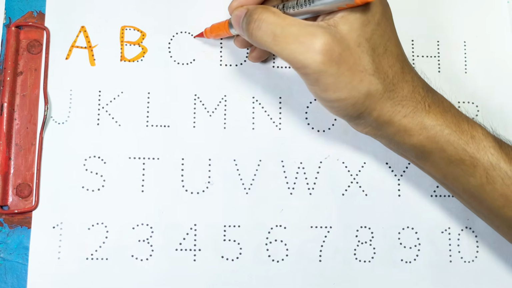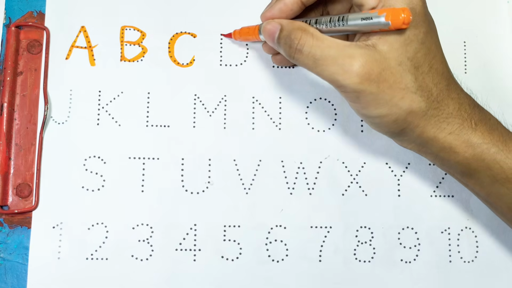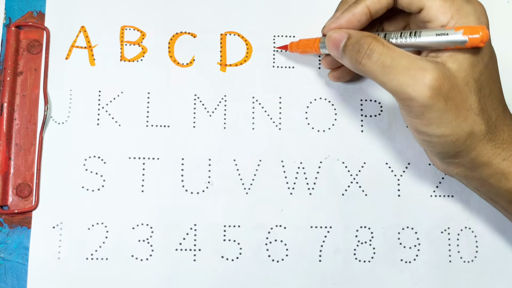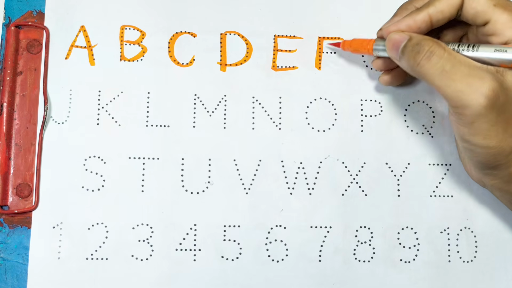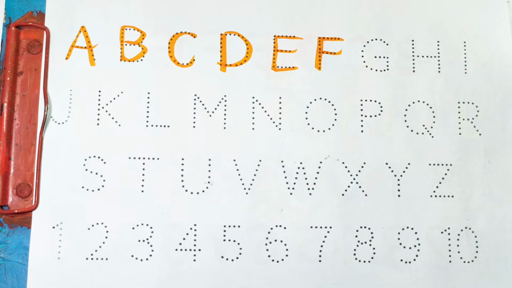The next one is B. C for cow, C for cat. D for dog, D for doll. E for egg, E for elephant. F for fish, F for fan.